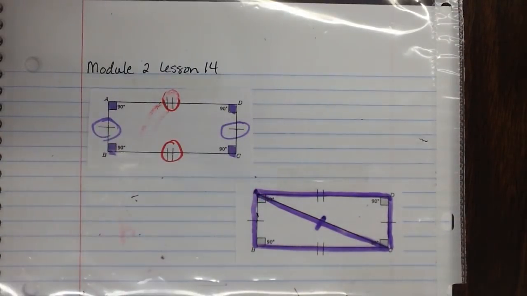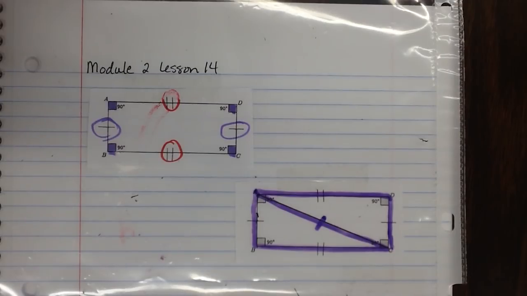Our goal is to show that the angle sum of the triangle is 180. We know when we draw the diagonal through a rectangle, we get two congruent triangles. To put this information together, we have to look at the angles.